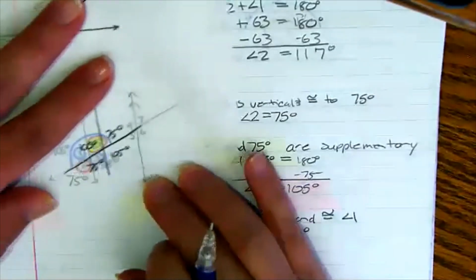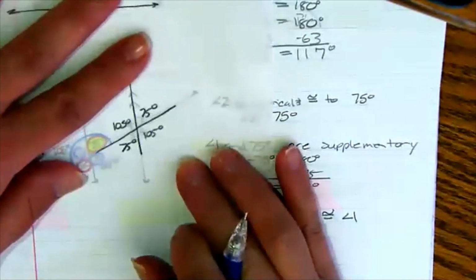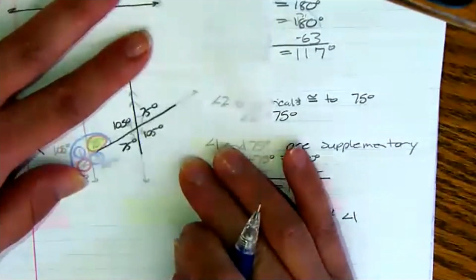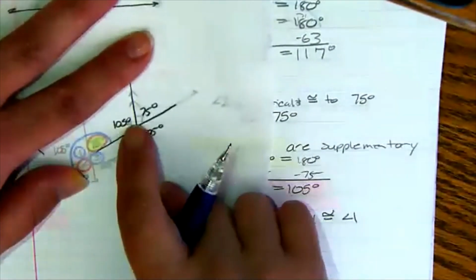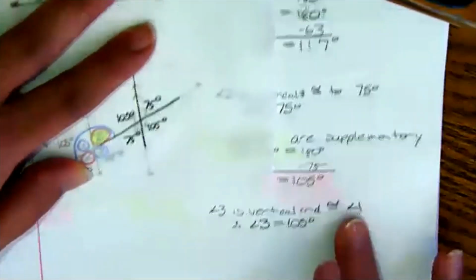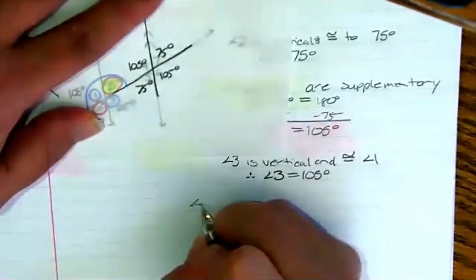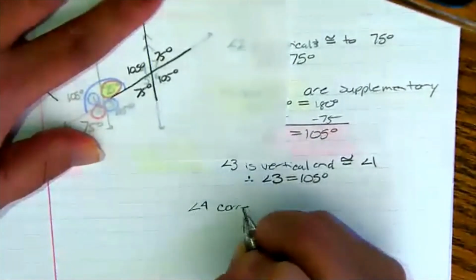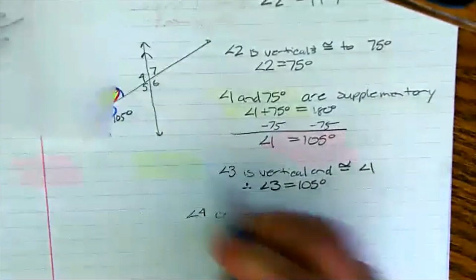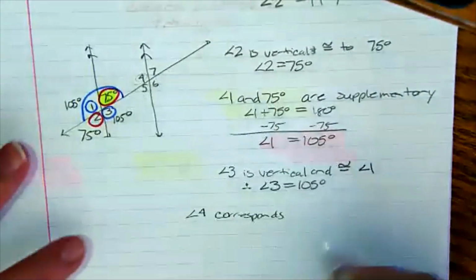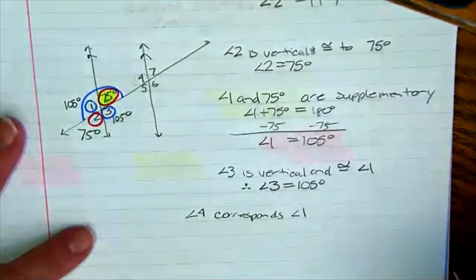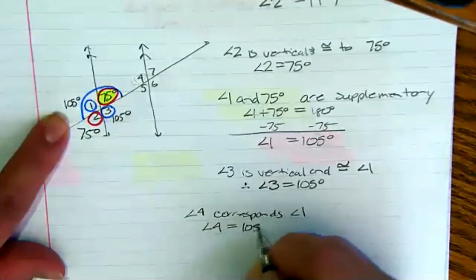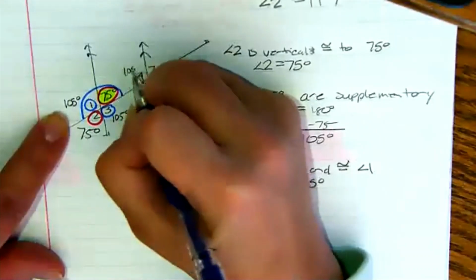I'm going to take this and slide it right here and look at my corresponding angles. Angle 4 corresponds to angle 1. So angle 4 is equal to 105 degrees.